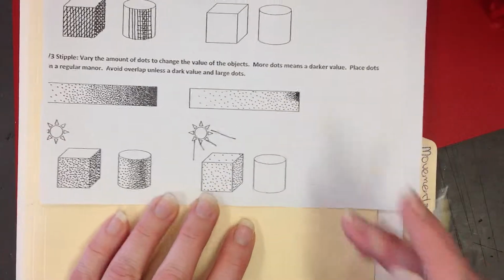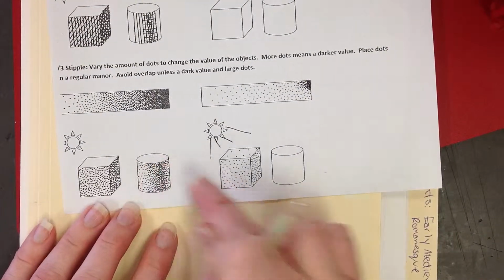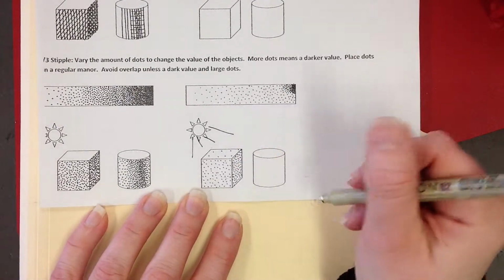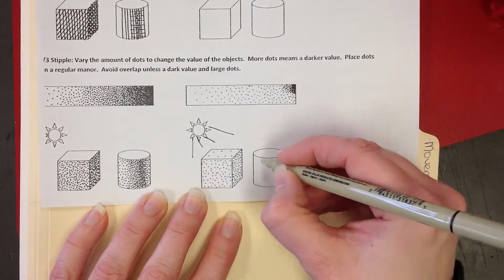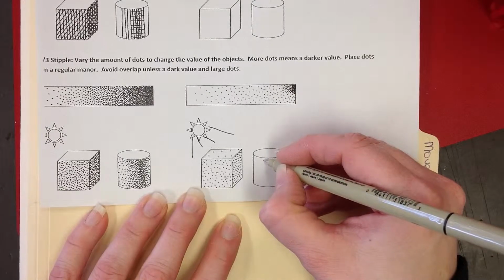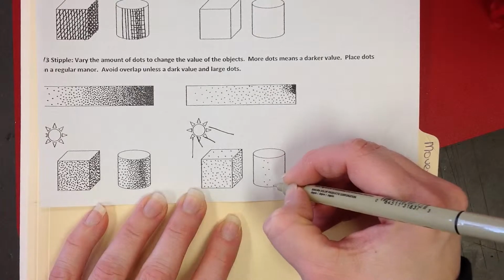On something that is rounded, you're going to have more gradual transitions. Now on this example, I let it get pretty dark. I think we're actually going to do it a little bit lighter on this one, because on your project you'd already have color and value. So over here, the light's pretty light. I'm not going to do a lot of dots. And then as it gets darker, I'm going to start to sprinkle in a few more dots.